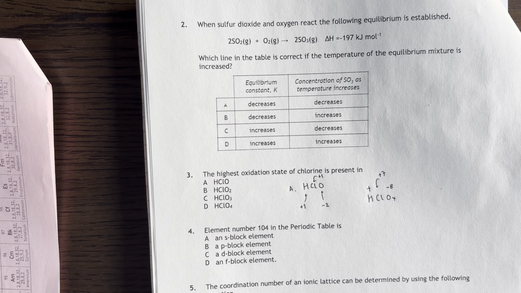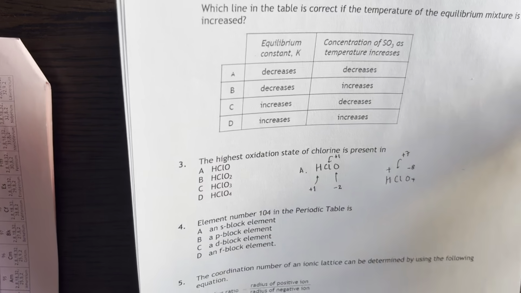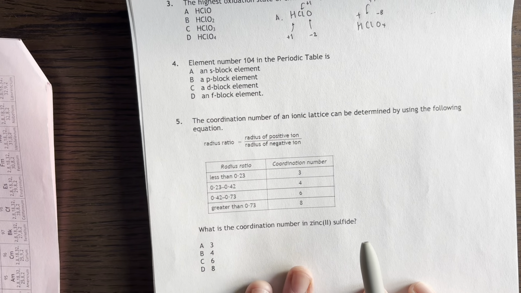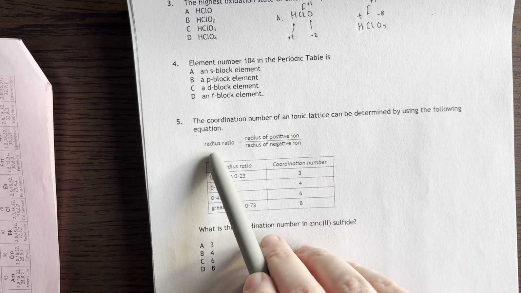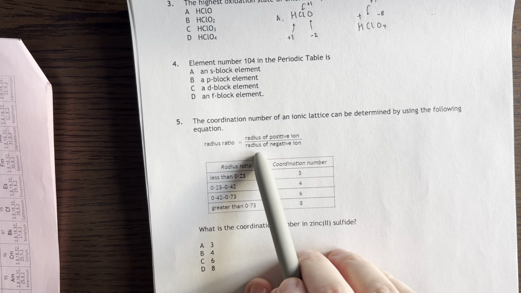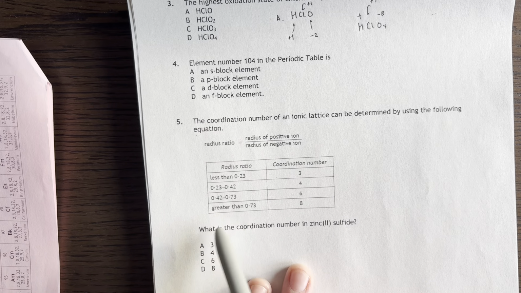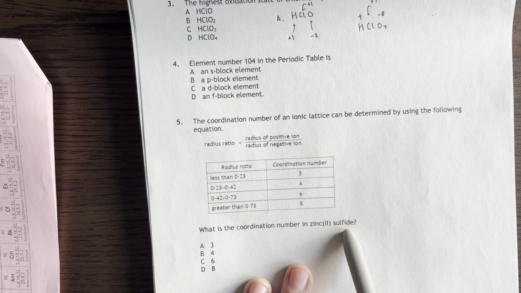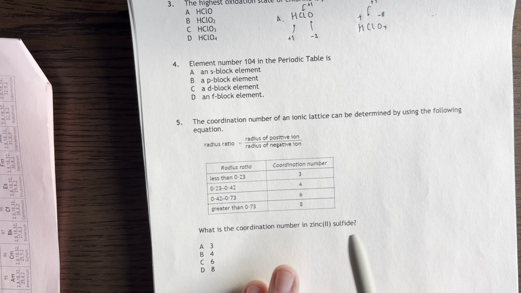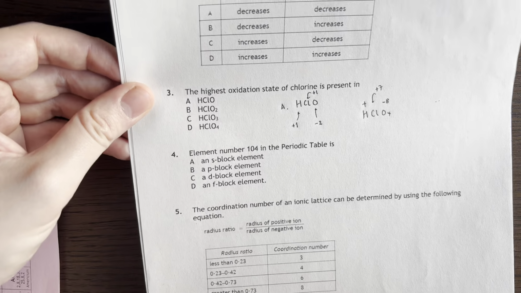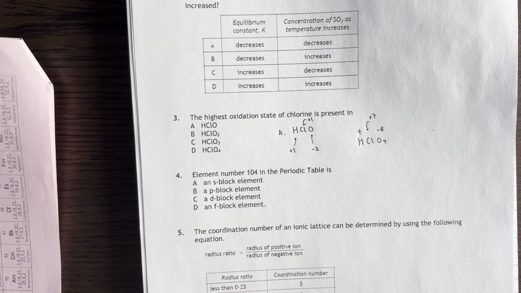Question 5 is a problem solver. The coordination number of an ionic lattice can be determined using the following equation. Okay, so a bit of processing to do, but it's straightforward enough once we see what we're doing. So we're given the radius ratio, which is the radius of the positive ion divided by that of the negative ion. You can ignore that table for now because that's the results. But we're asked what is the coordination number of zinc sulfide. You simply have to look up the radii of these ions in order to get the answer.